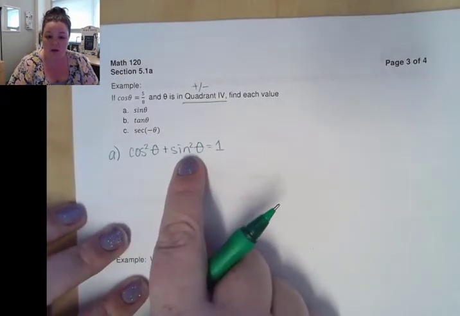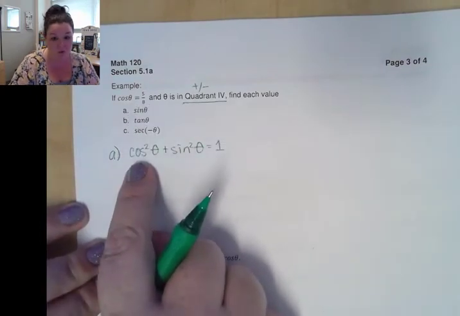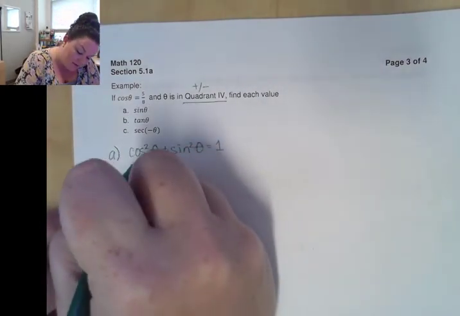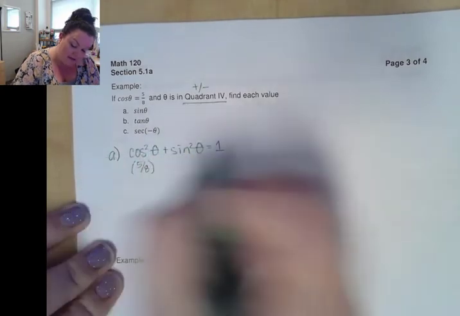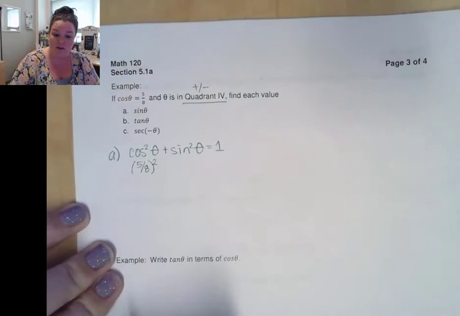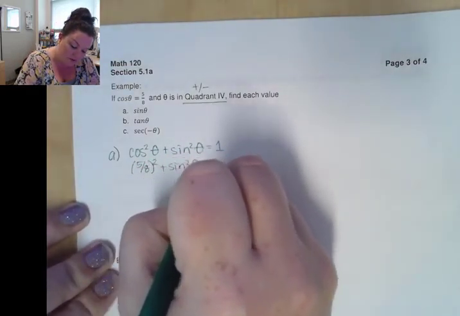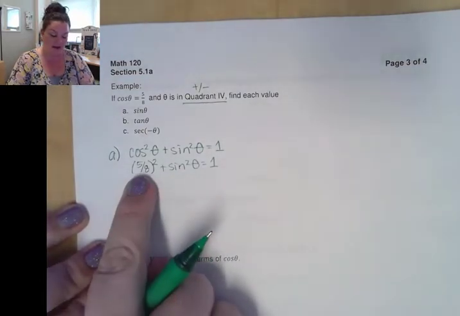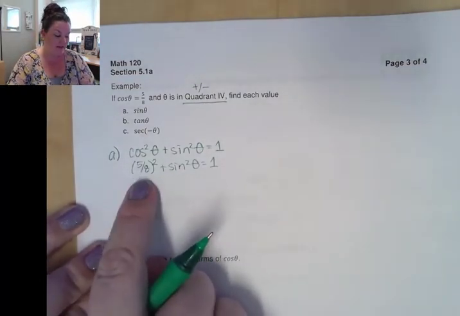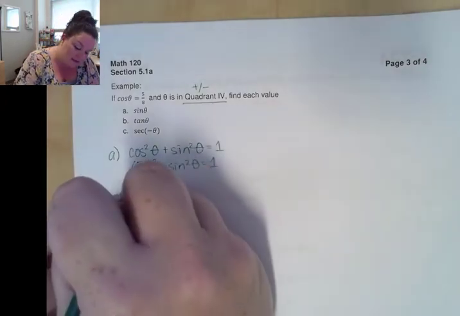Now we're going to plug in what we know. What we know is the cosine value. Now this says cosine squared, so I'm going to put in my cosine value, which is 5/8. But since this says cosine squared theta, we're going to have to square that cosine value. Okay, plus sine squared theta equals 1. So I'm going to go ahead and square this value, and then I'm going to move it to the other side.